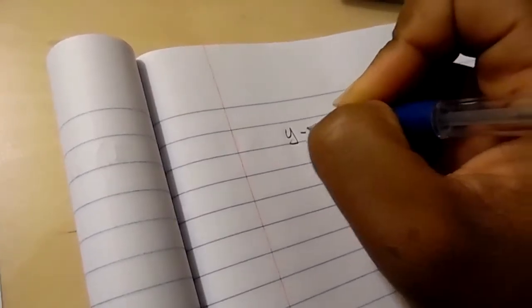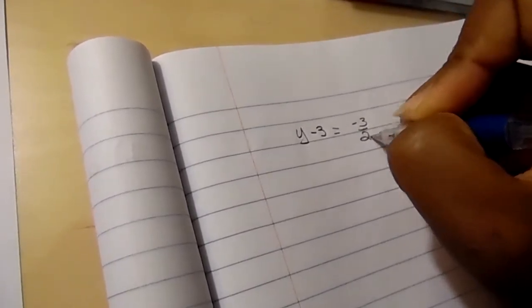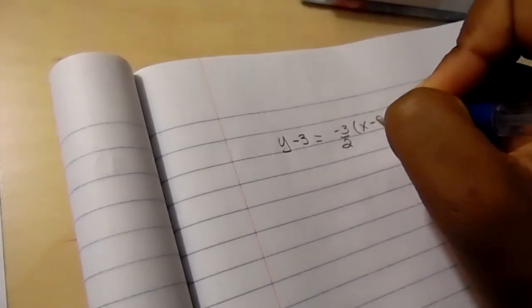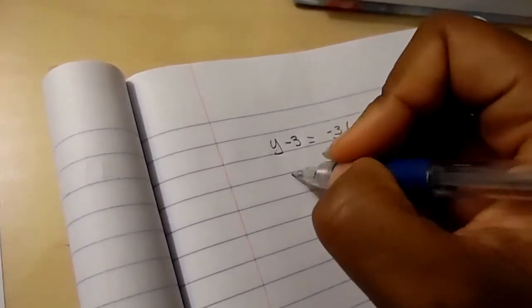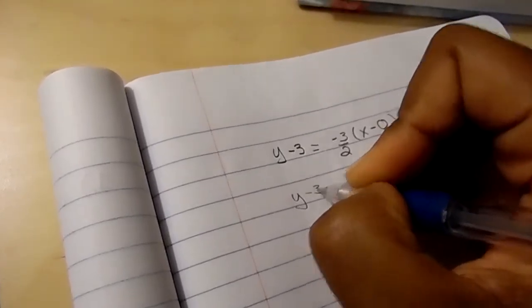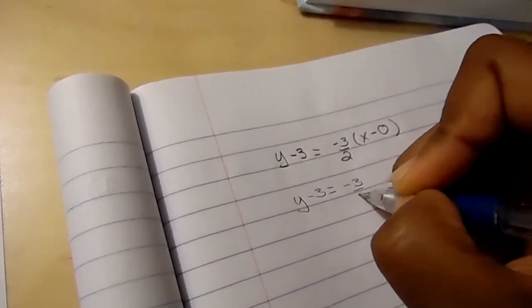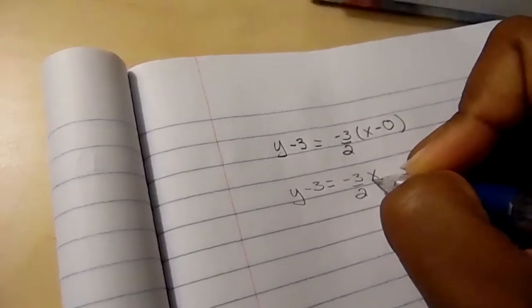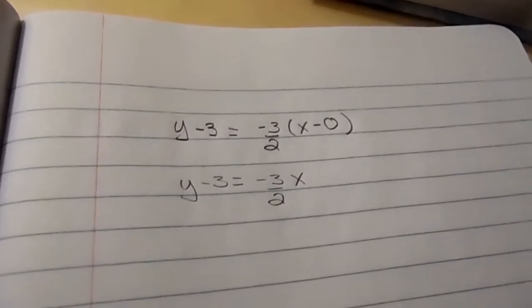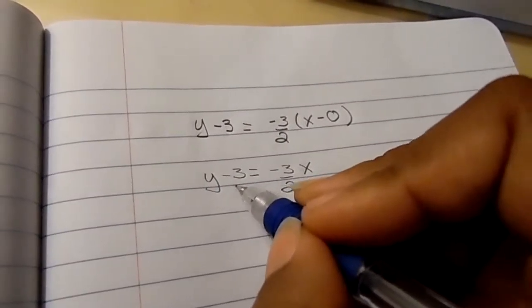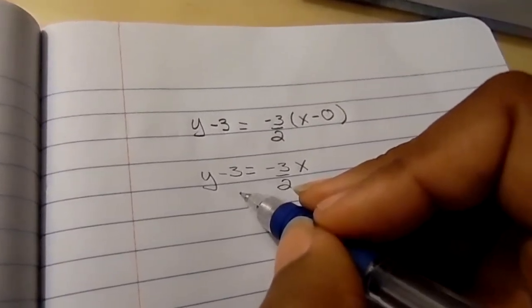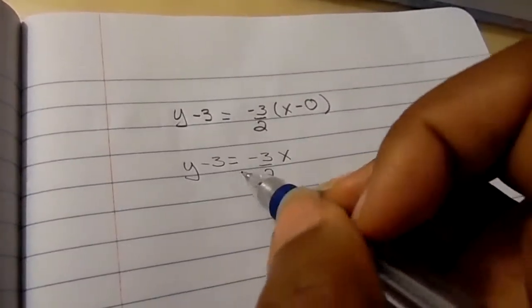So let's just use some scratch paper so that we'll have enough space. So what do we have? y minus 3 equals -3 over 2 times x minus 0. I can just get rid of the 0, but I'm going to rewrite it. y minus 3 equals negative 3 over 2 x. Now I'm going to move this 3 over, because in slope-intercept form, we have y is equal to something.